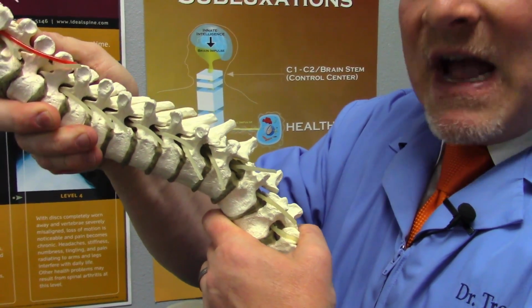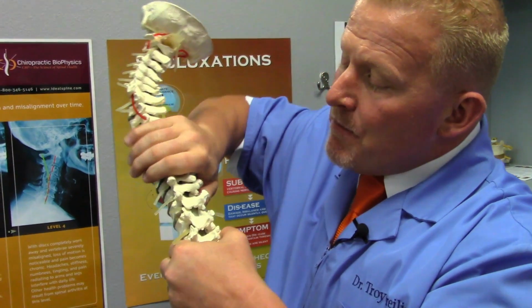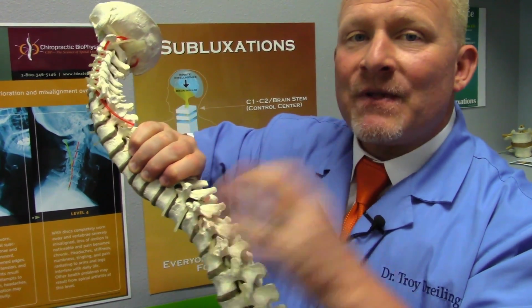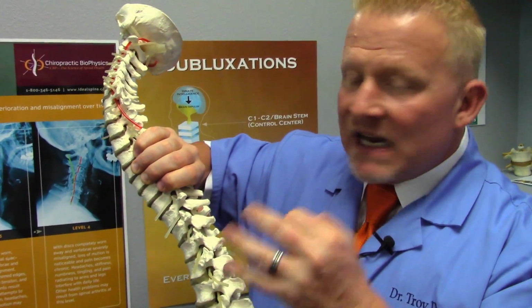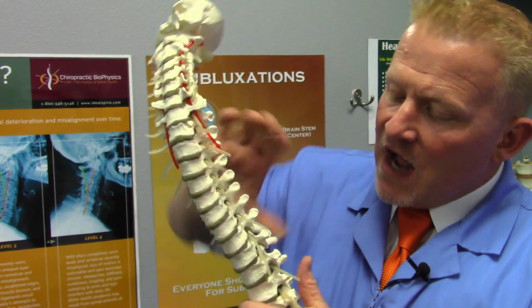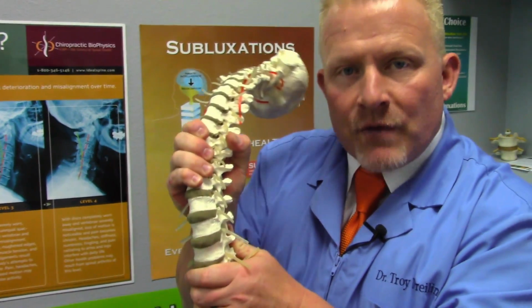Now, true, that could put pressure on the nerves and cause pain, but usually the pain is caused from the misalignment that's irritating the joint capsule. That's where all the pain fibers are. And so how do you correct that? Well, obviously you could take some medication, inject it, but that doesn't fix it. You got to adjust it. You got to use a manual technique to adjust and reestablish function.